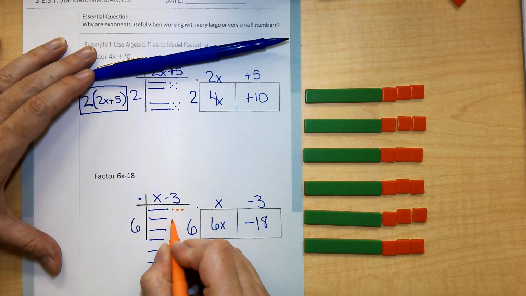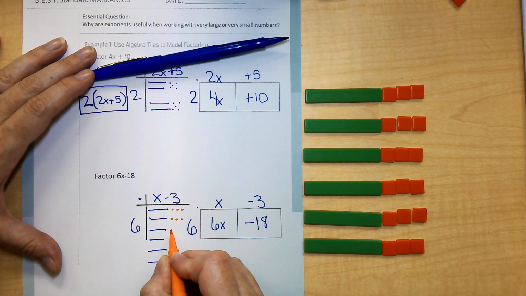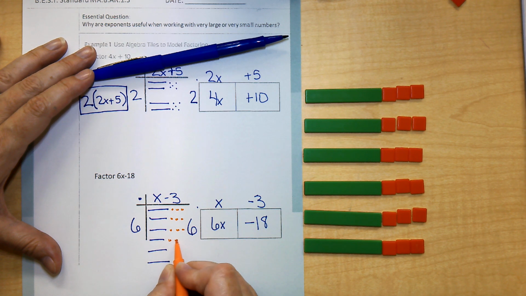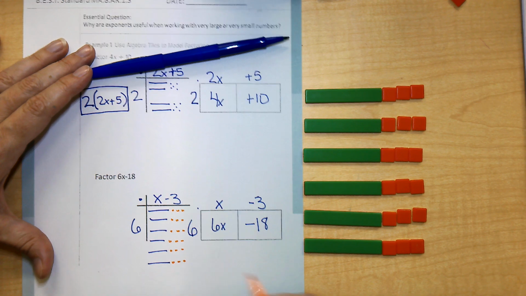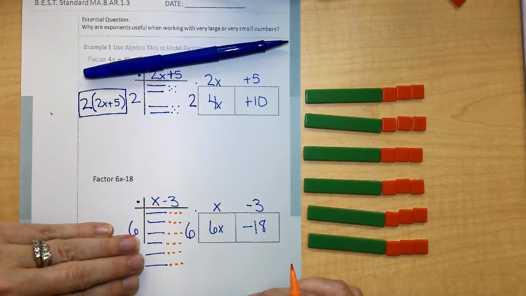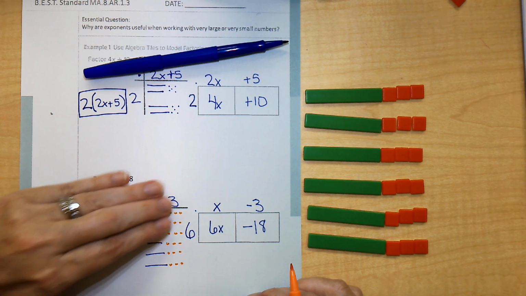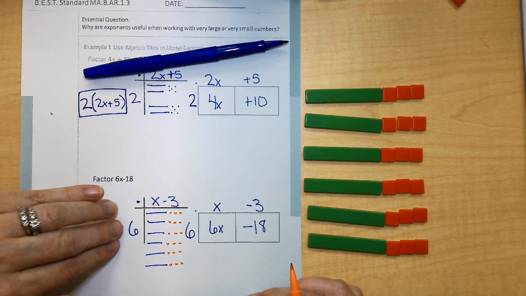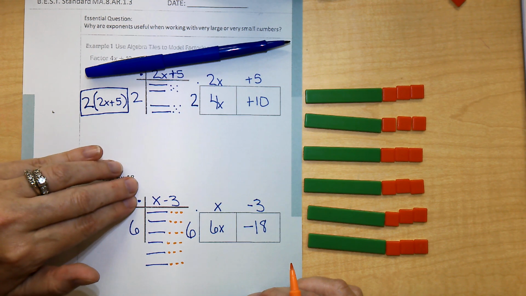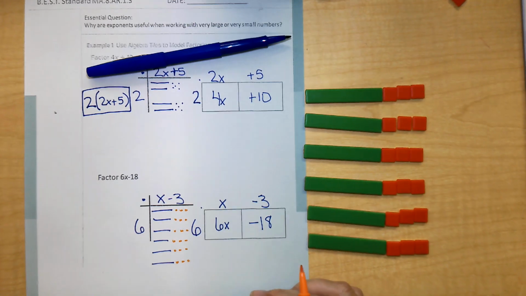1, 2, 3. 1, 2, 3. So pictorially, I made 6x minus 18 total inside the picture, and outside it is definitely 6 groups of x minus 3.